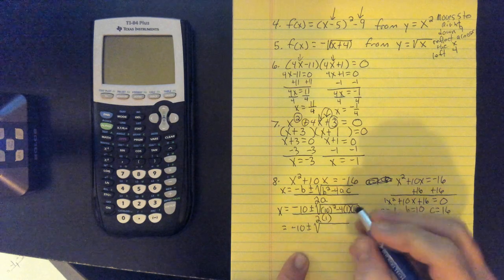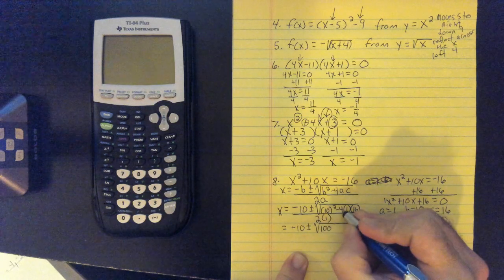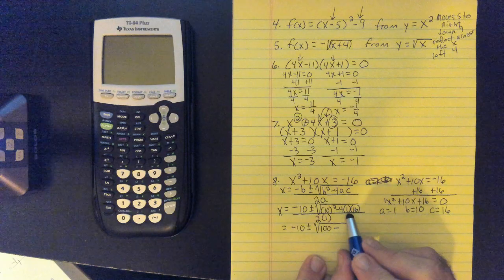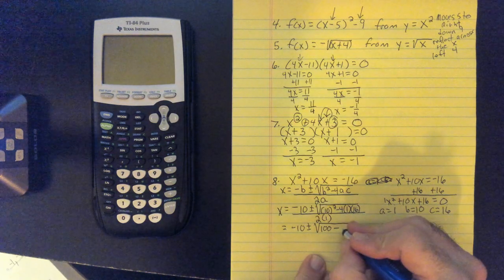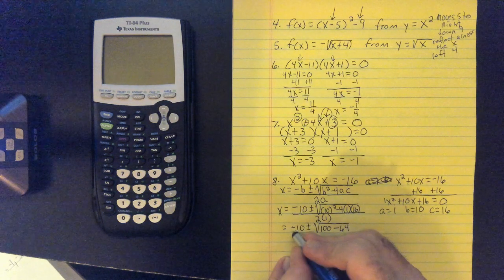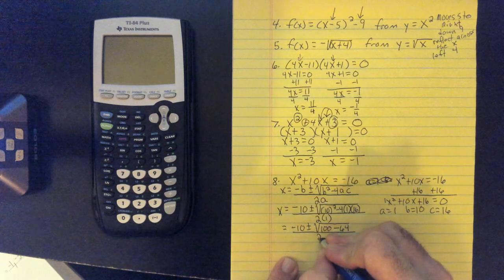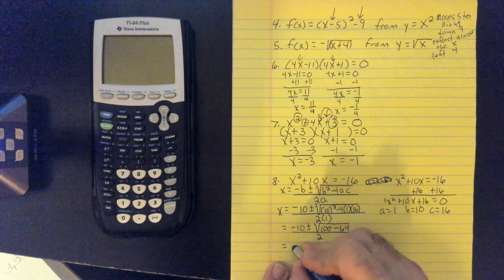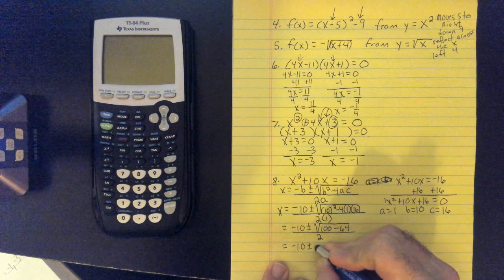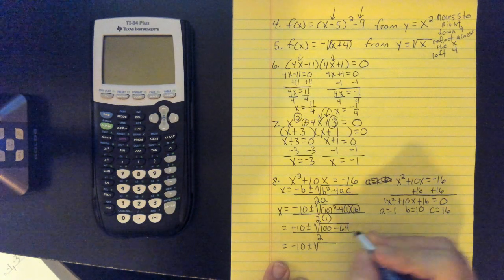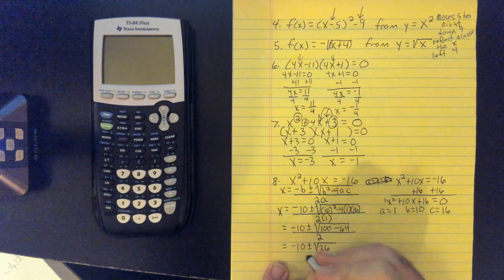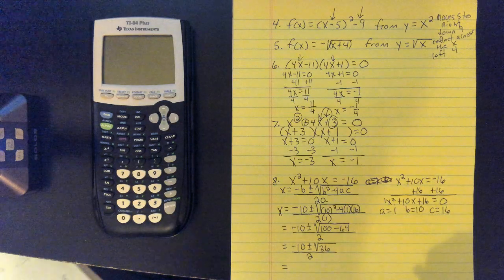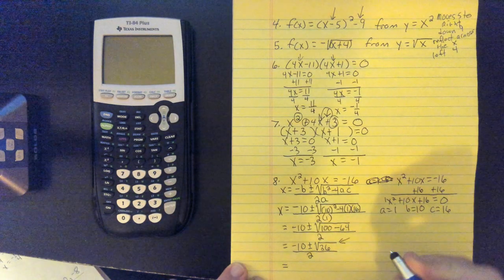10 times 10 is 100. There's only one negative over here, so that end is going to stay negative. 4 times 1 is 4. 4 times 16 is 64. All of that's over 2 times 1 is 2. Alright, now we're just going to keep simplifying that radical. So keep bringing these outside numbers down. 100 minus 64 is 36. All that's over 2.